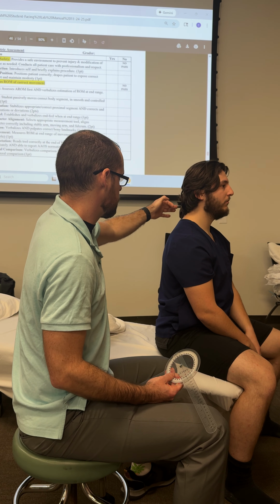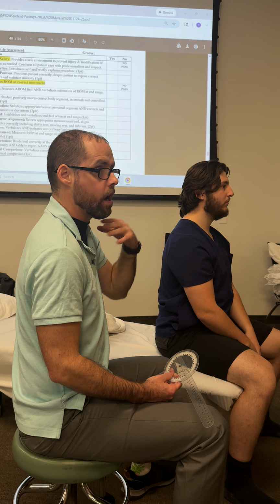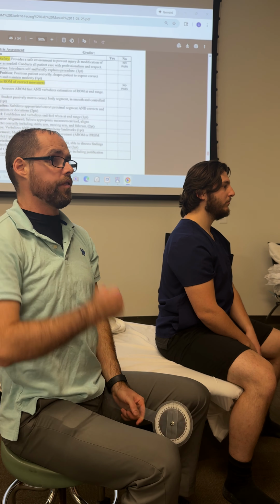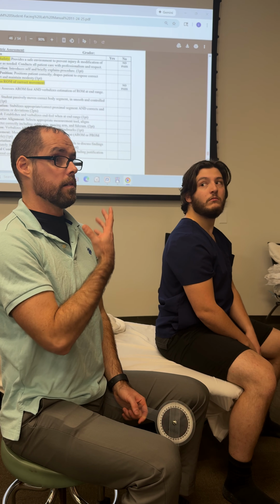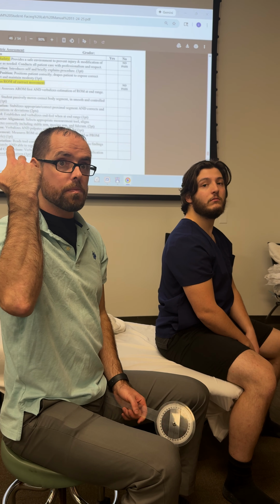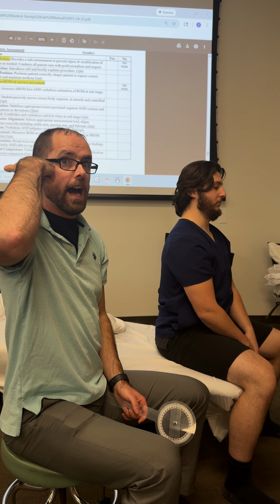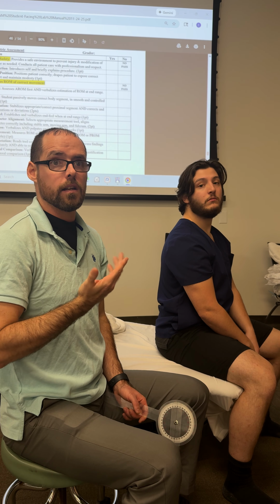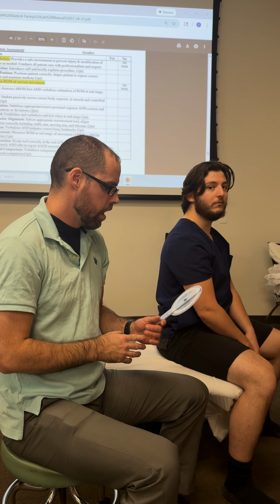And because we're getting an upglide of each joint on one another, that is going to move. If I tried to have him flex and not move his cervical spine at all, then we're really just looking at the motion that's occurring in the upper cervical spine, and that's not a natural motion.